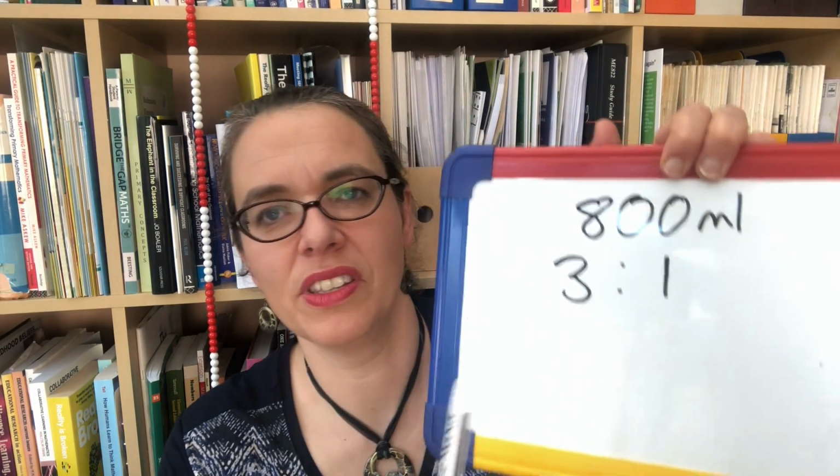So when all that is securely established, now you need to start working on problems where you're sharing an amount in a given ratio. If I'm trying to make 800 millilitres of my orange Play-Doh, and the ratio of yellow Play-Doh to red Play-Doh was 3 to 1, yellow to red, how much of each colour Play-Doh do I need?